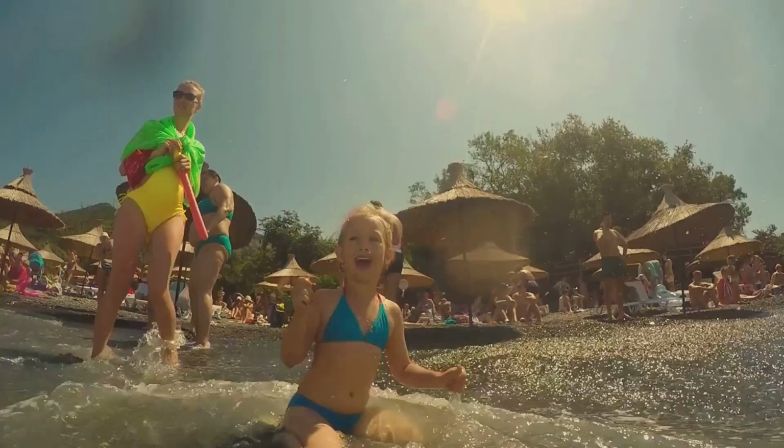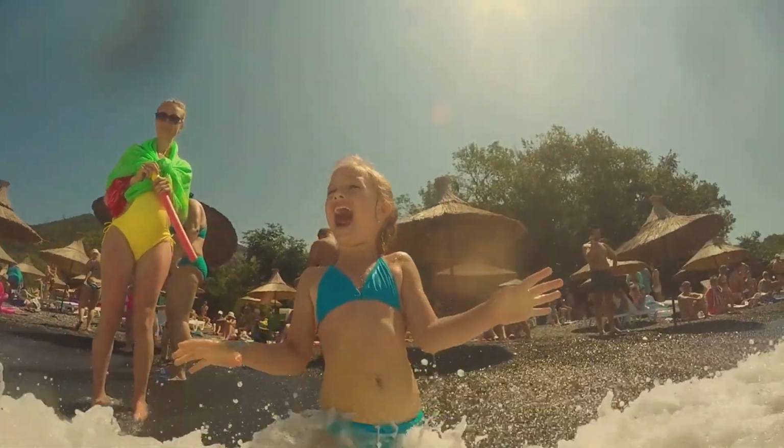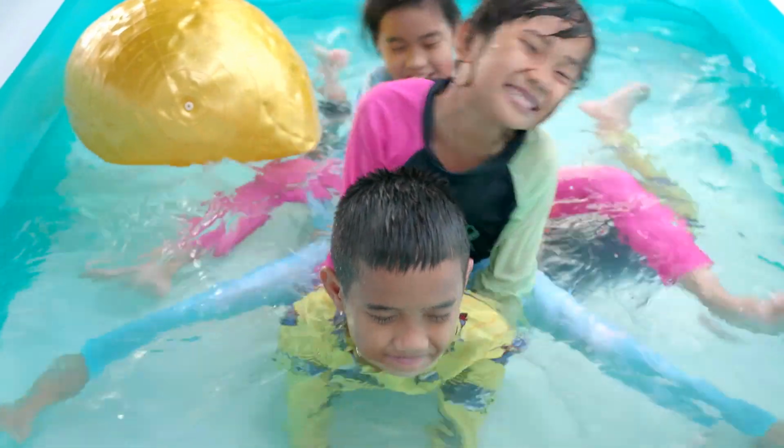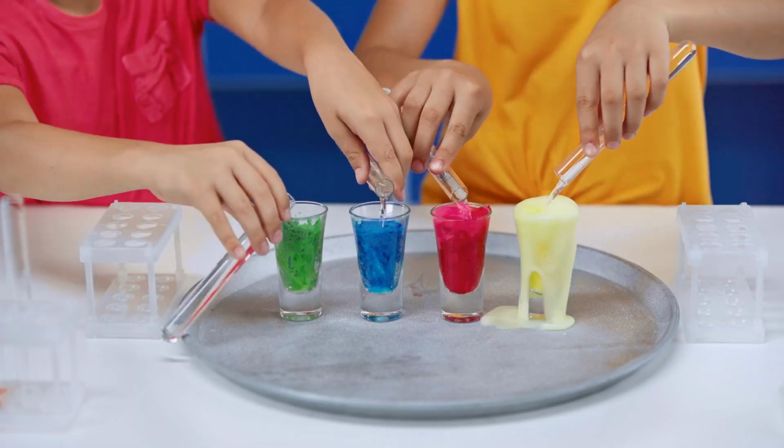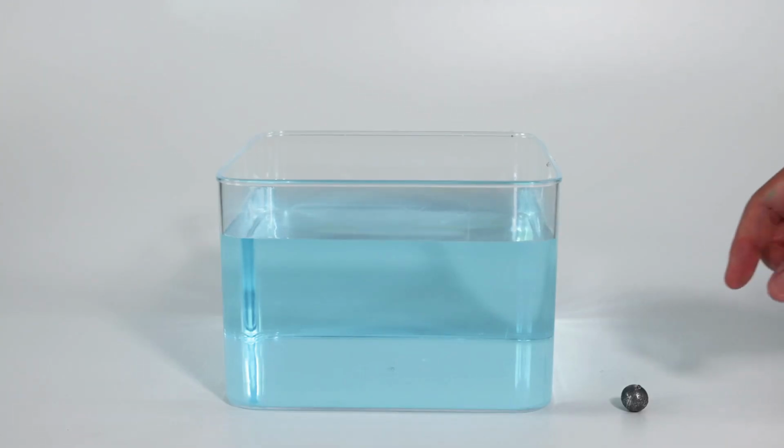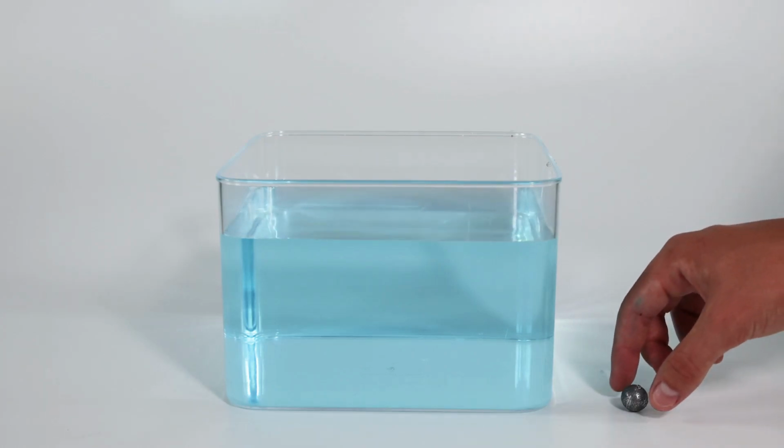Hey scholars, ever splashed around in the bathtub, a swimming pool, or the ocean? It's so much fun. But guess what? When you play in water, you're also exploring science. Today, we're diving into one of the coolest science ideas out there: density.